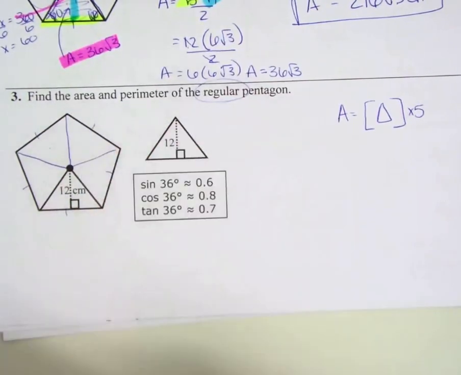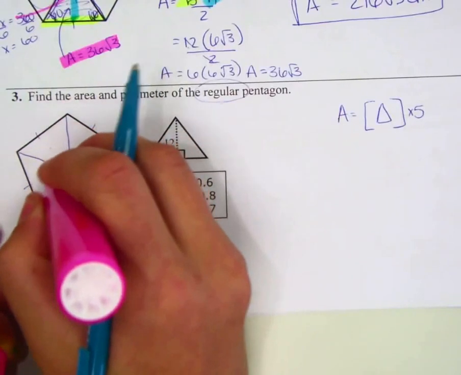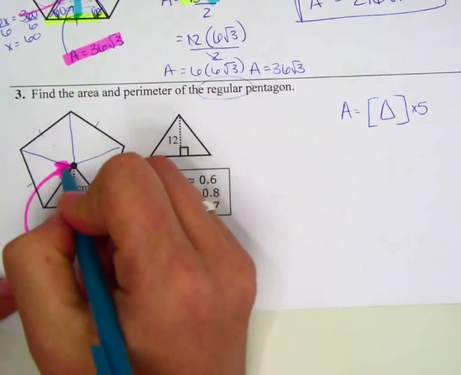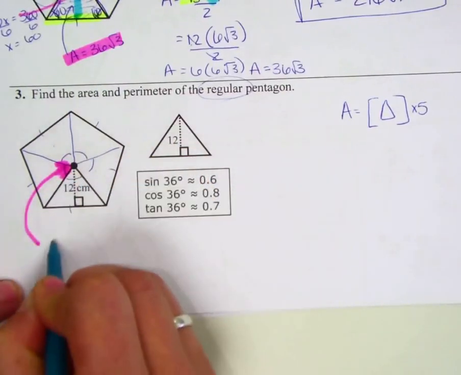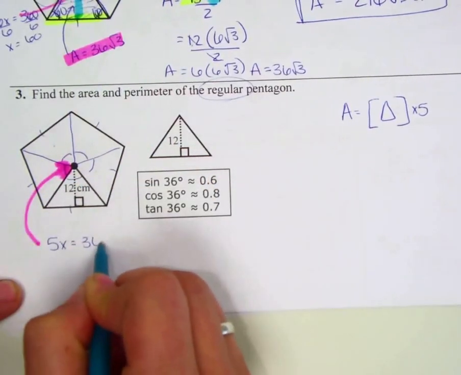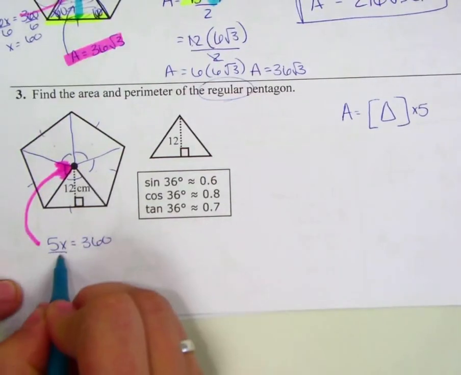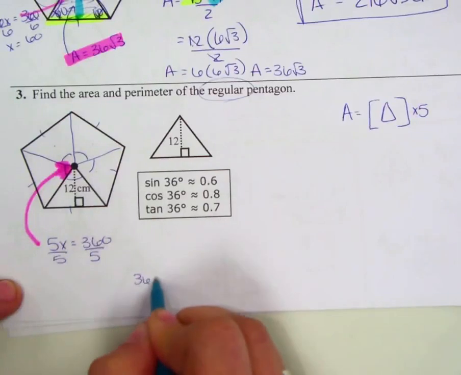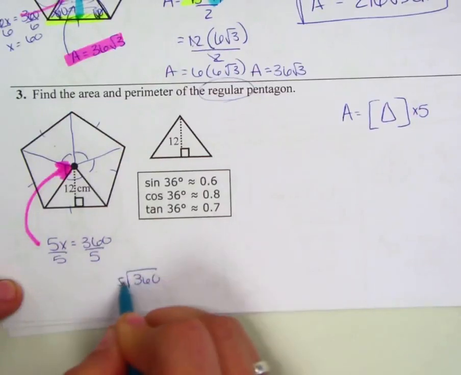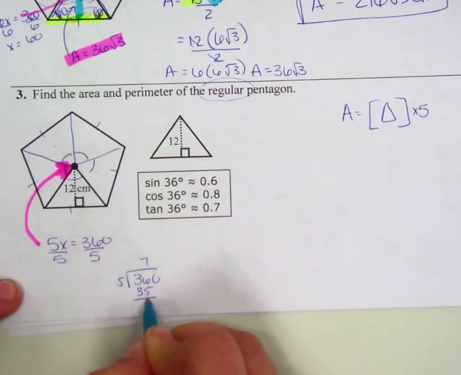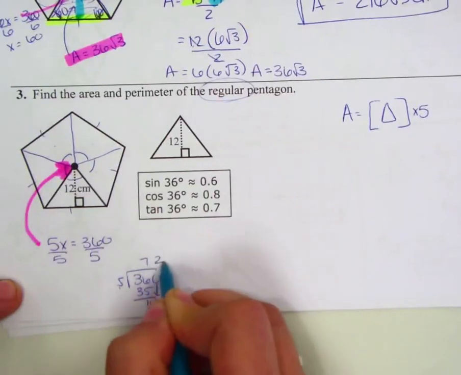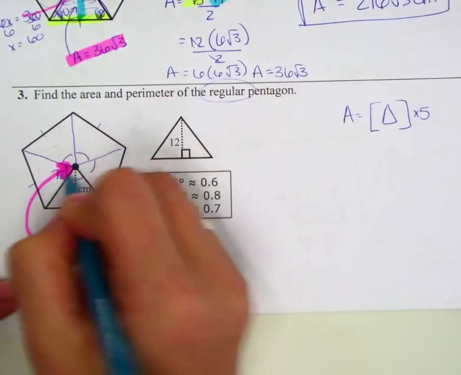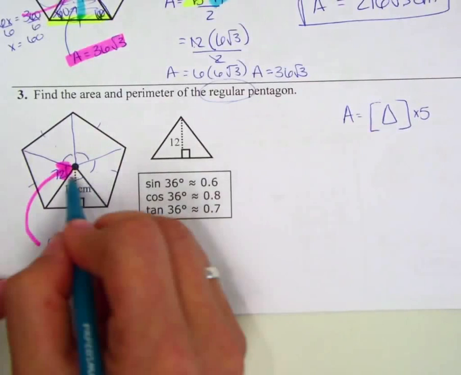Okay, we need to find out the central angle measure. We need to find out what this measure is. So to do that, we know that there are 1, 2, 3, 4, 5 central angles. So 5x will equal 360. Divide both sides by 5. Okay, so we're going to do 360 divided by 5. Goes into this 7 times. 5 goes into 10 twice. So x equals 72 degrees. This is 72 degrees.